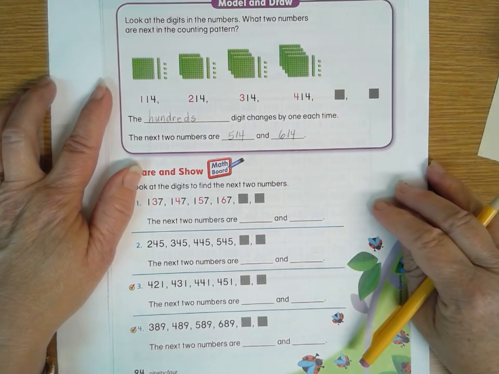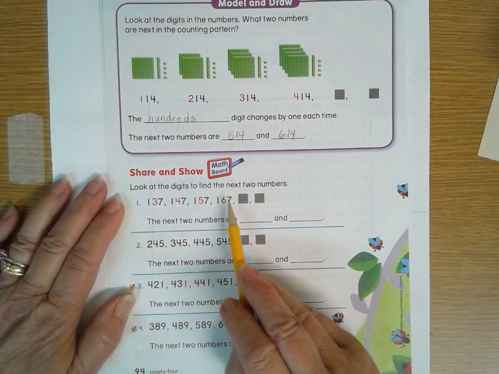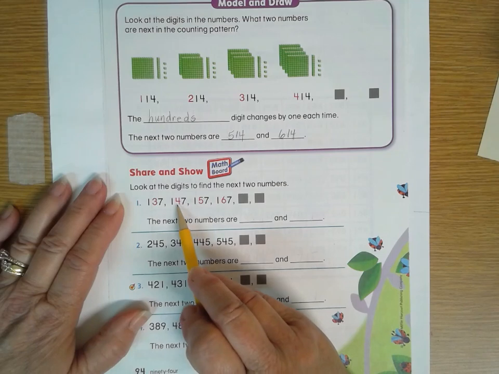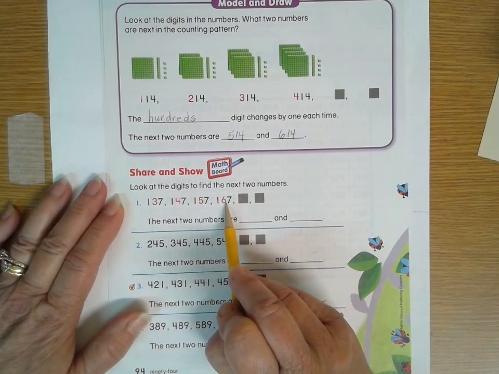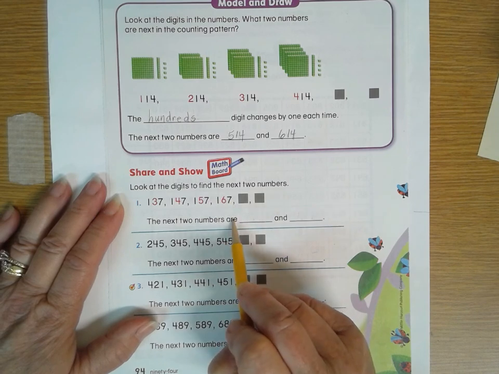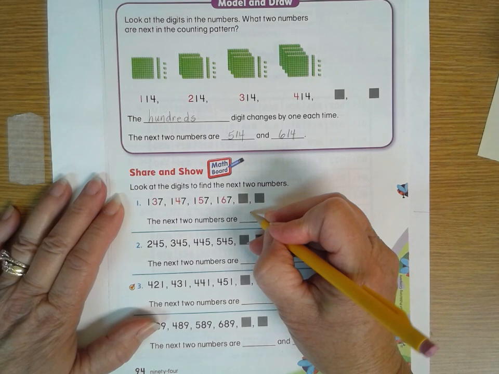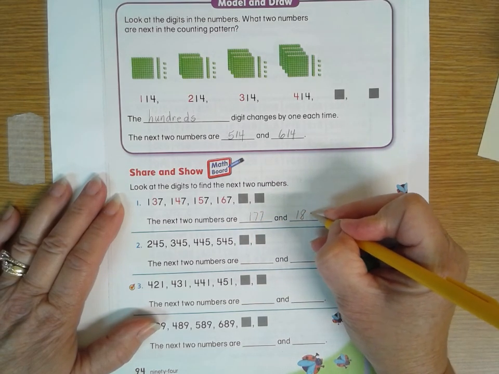Let's go down to the bottom. It says look at the digits to find the next 2 numbers. 137, 147, 157, 167. The next 2 numbers are, and we can see that the tens place is changing, 177, 187.